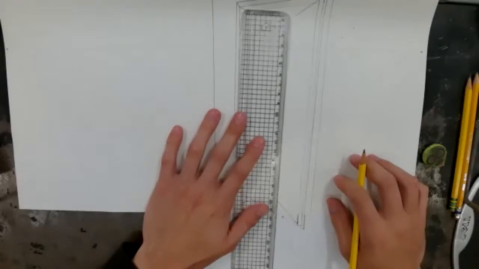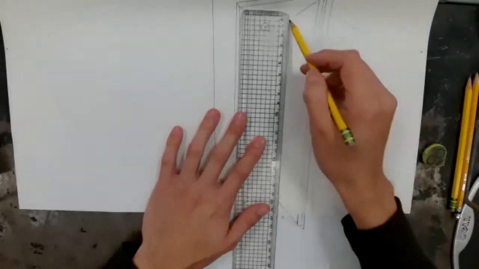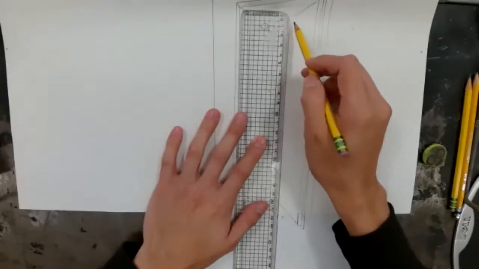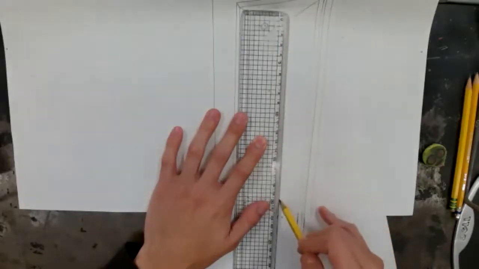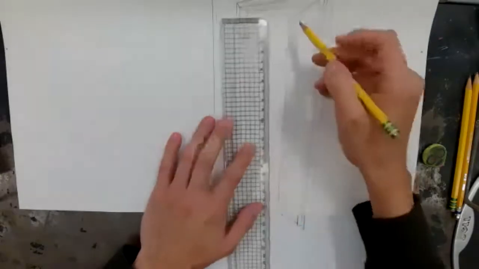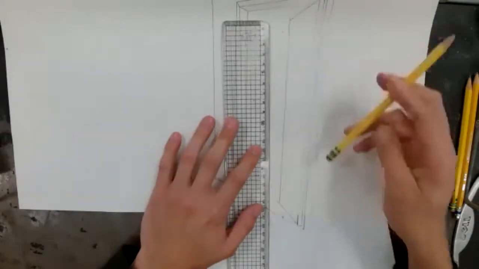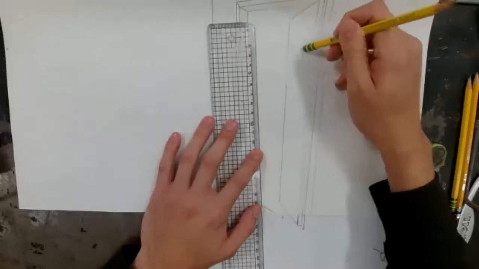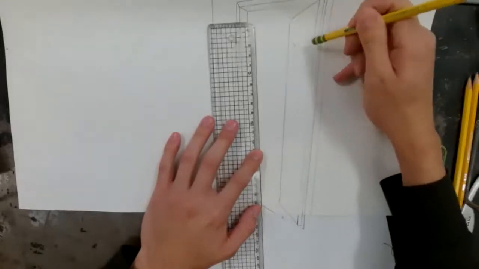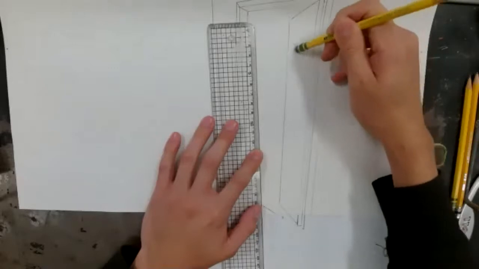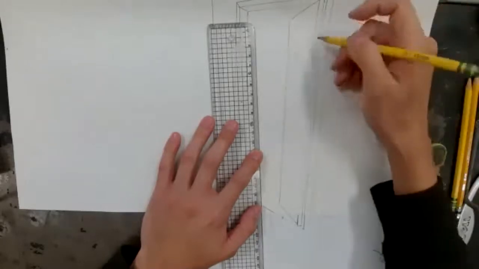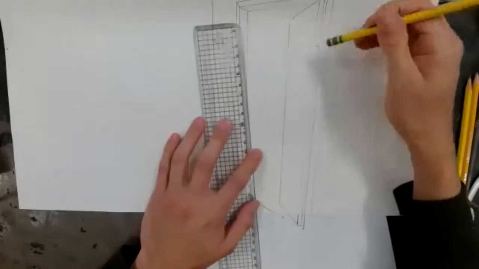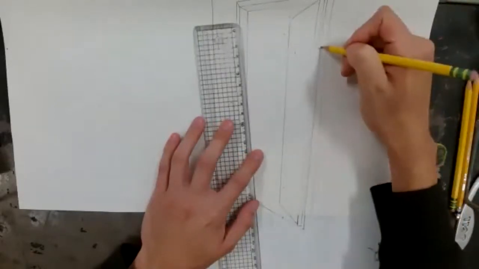Close the shape to finish the door. Erasing some of the horizontal line, the horizon line. And we're leaving that little space in the horizon to know that you can see through it.